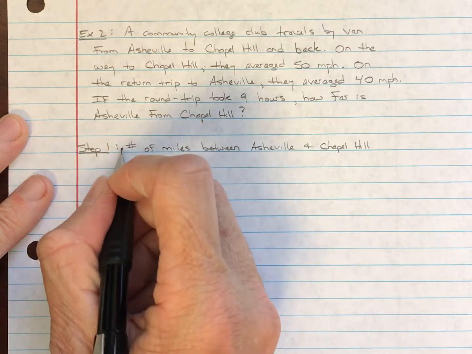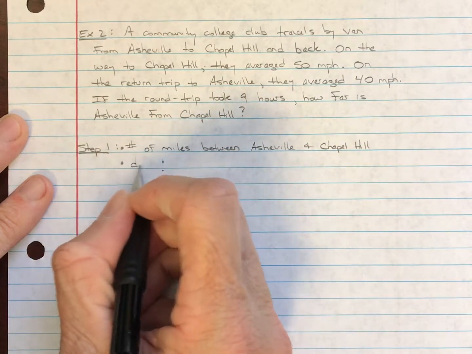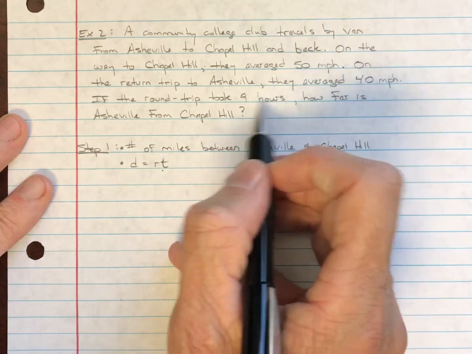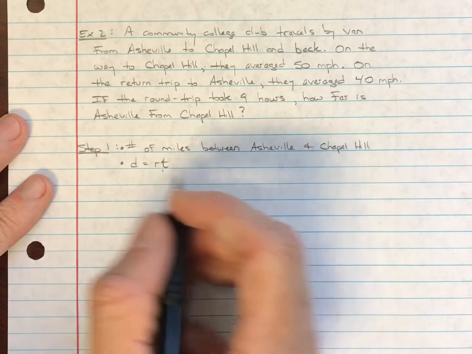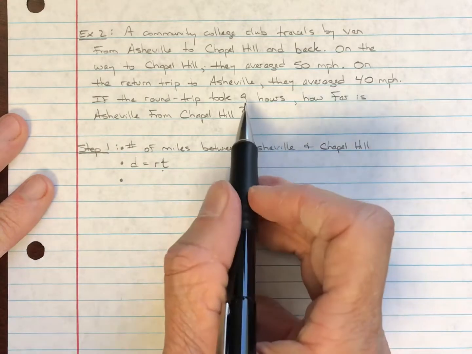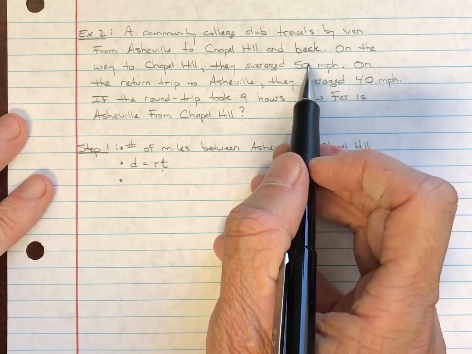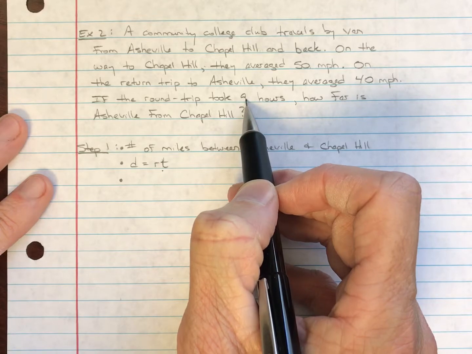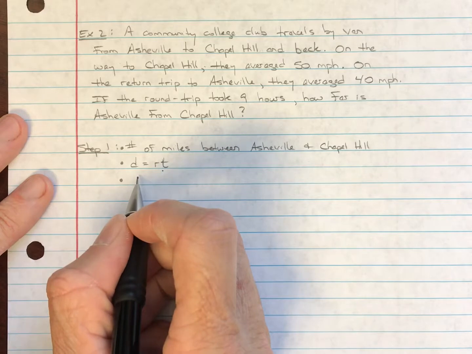Now what other things do I need to identify that are relevant? Well, we know this is a distance equals rate times time problem because I have an average speed. I've got hours in here. We're traveling, so distance equals rate times time. Let's take a ballpark. Round trip took 9 hours. If they averaged 50 miles per hour for the entire 9 hours, that'd be 450 miles, but they went slower.